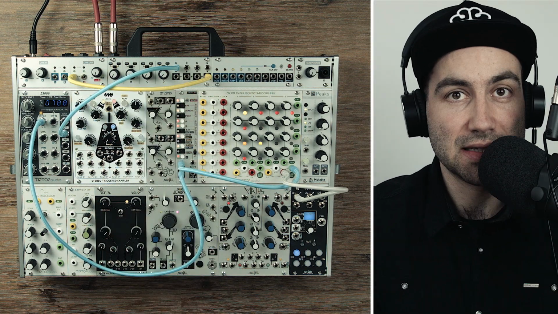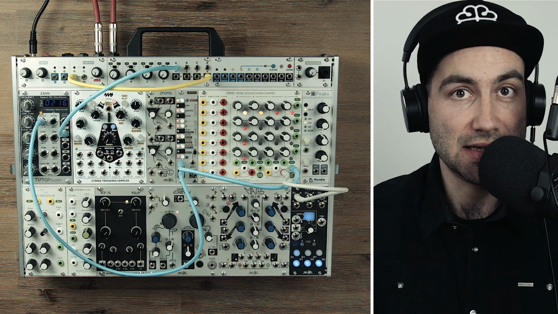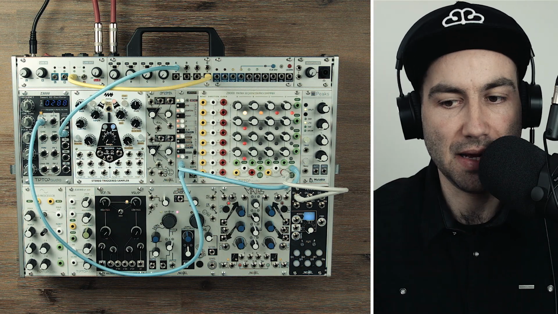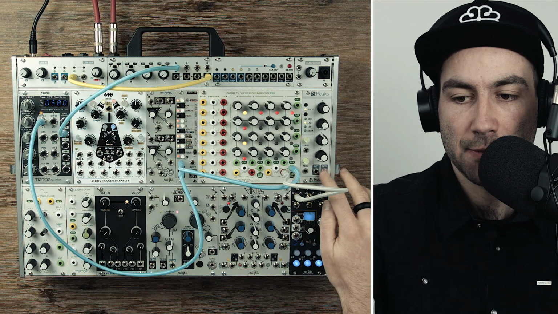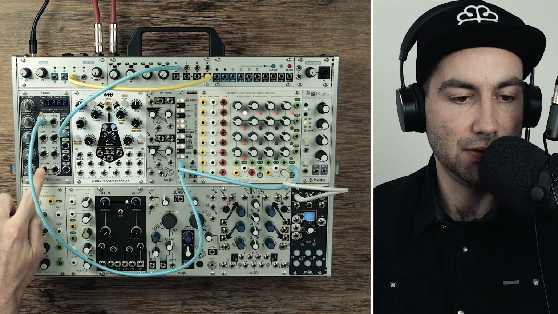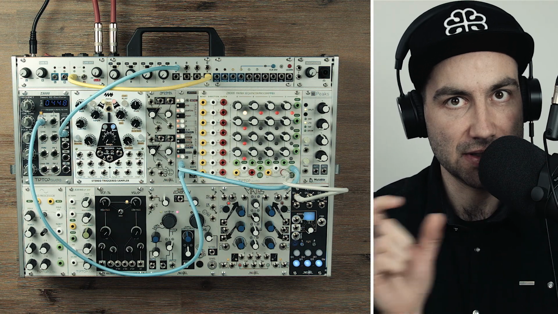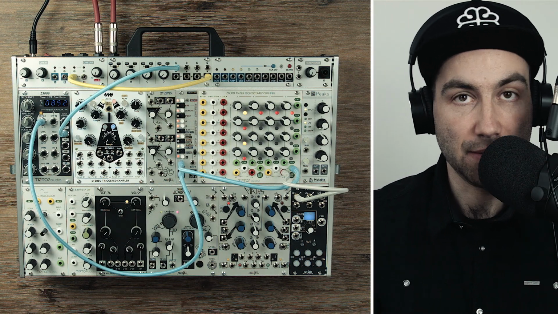All right, so how can we make this a little more interesting? So the first thing we can do is add a bit of vibrato. So vibrato is just a change in pitch in a very subtle amount. So one way to do that is we can patch something like an LFO into the linear FM, which stands for frequency modulation. So we're going to be modulating the frequency or changing the pitch with some LFO signal.